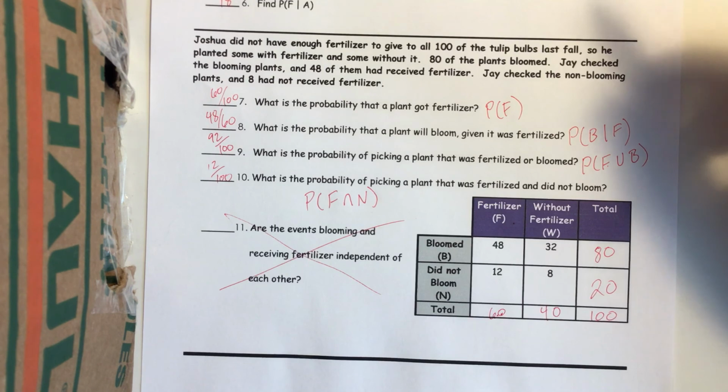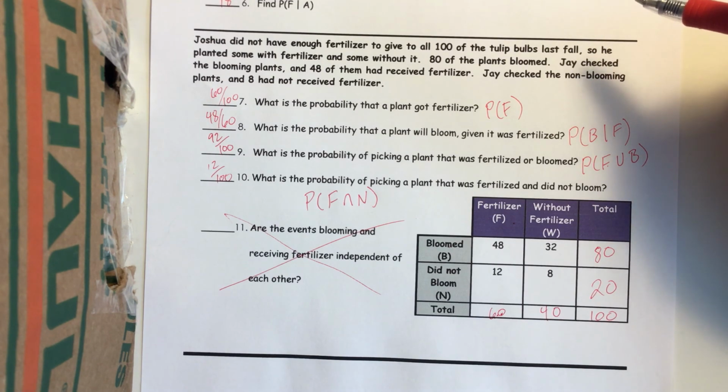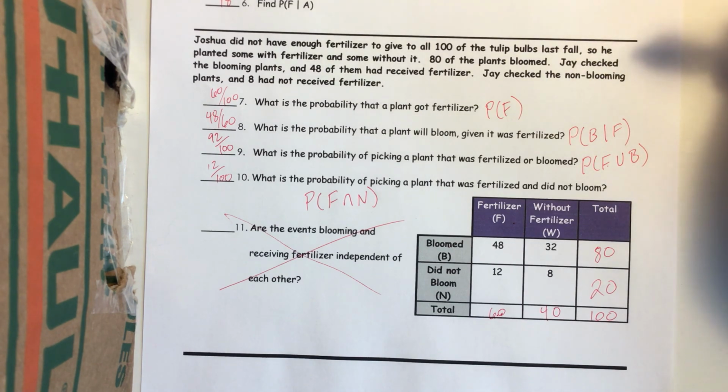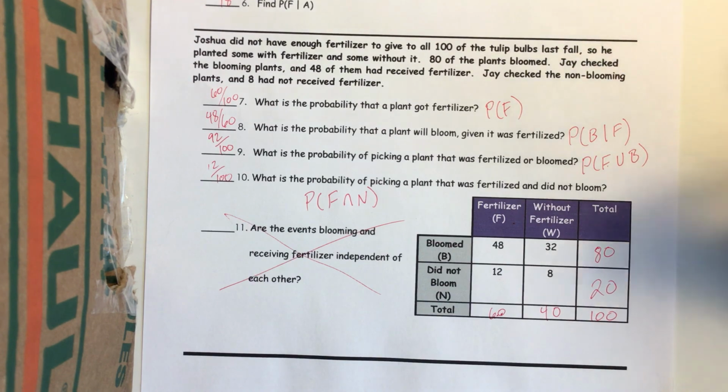Okay, that's it for this homework for the day. This homework was tough. Stick with this. I know this is not easy. Please email me if you have any questions.